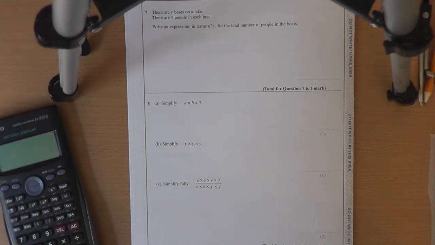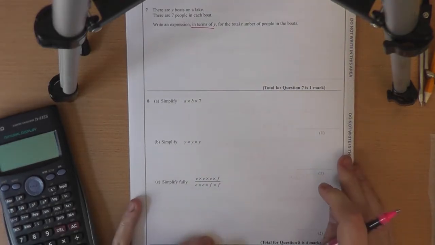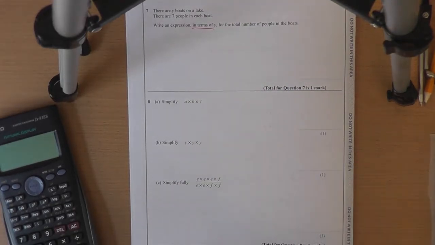Okay, expression, a piece of algebra that's not particularly equal to anything. It doesn't need to be equal to a number, but it does need to have Y in it somewhere because it needs to be in terms of Y. That means that our algebra expression must contain the letter Y. As with a lot of these write an expression or write an equation questions, it can be helpful to think of it first of all in terms of numbers, model a couple of examples with different values, get the idea of what's going on, and then stretch it out to include the algebra.